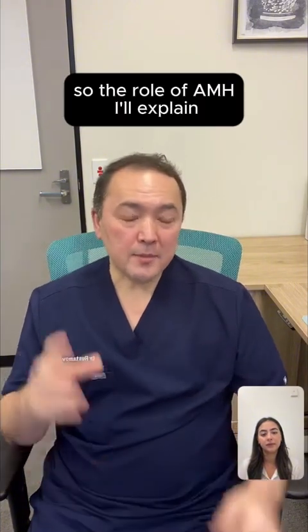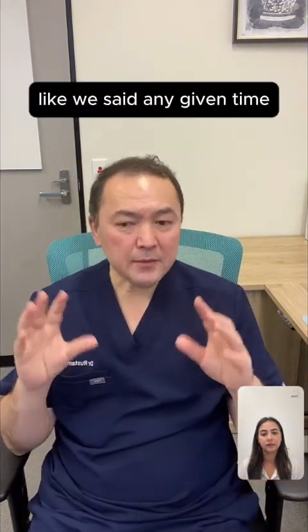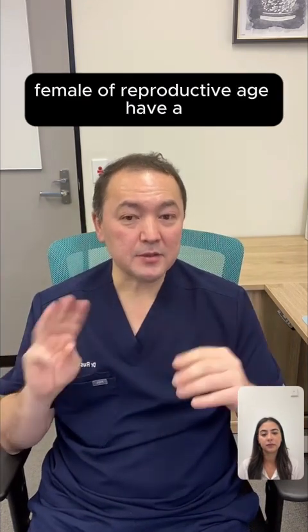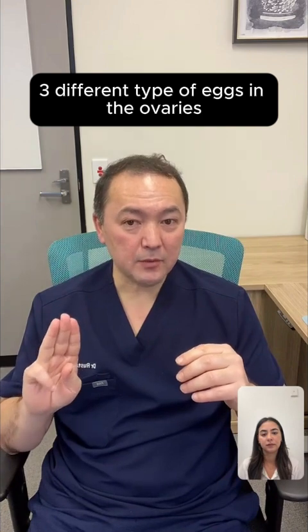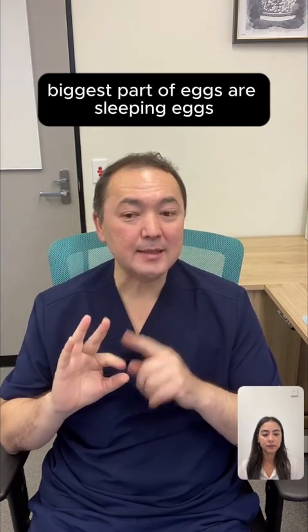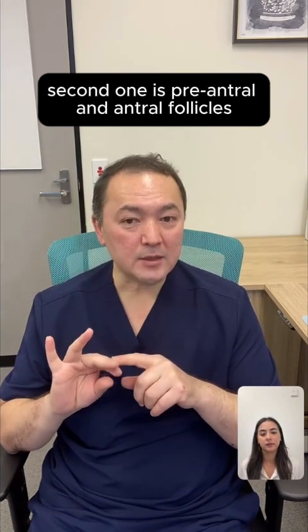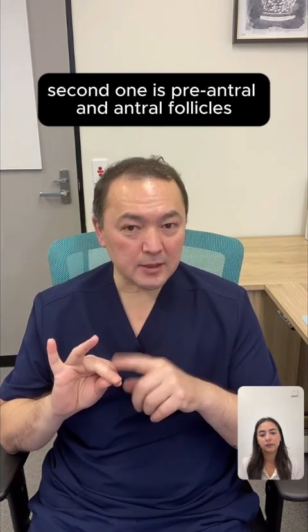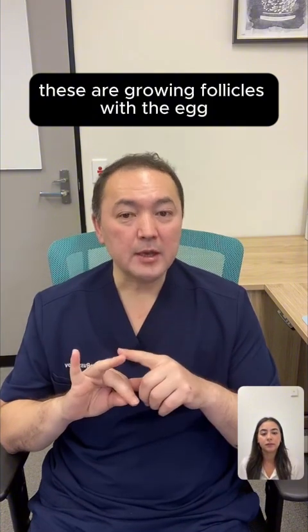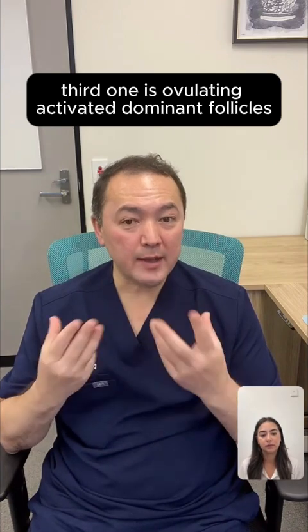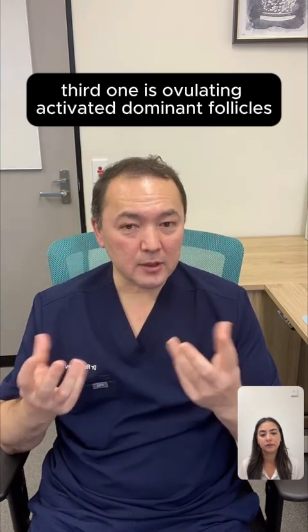So the role of AMH, I'll explain. Like we said, at any given time, a female of reproductive age has 3 different types of eggs in the ovaries. The biggest part are sleeping eggs. We call them primordial follicles. The second is preantral and antral follicles. These are growing follicles with an egg. Each follicle contains an egg inside. The third is ovulating, activated dominant follicles.